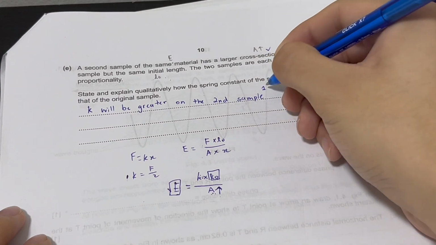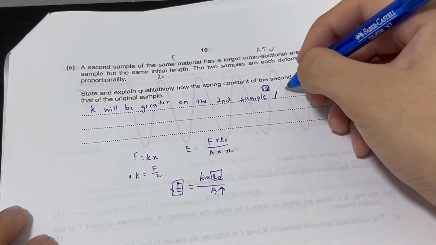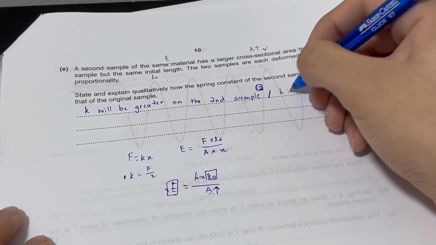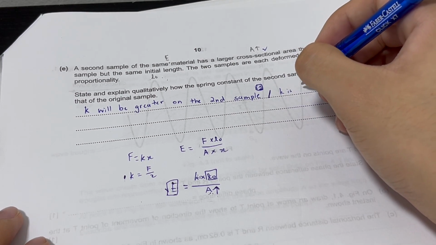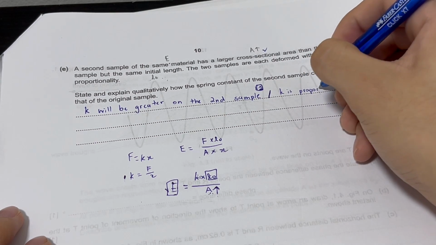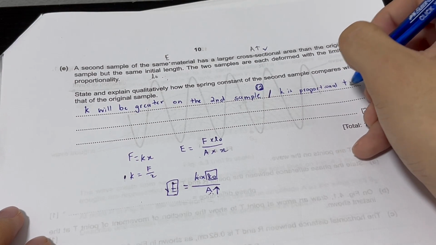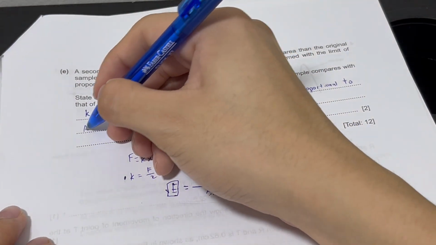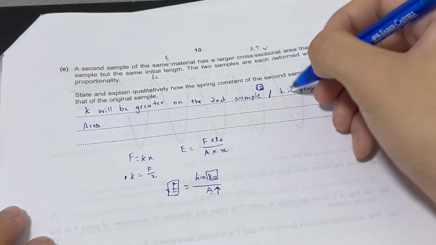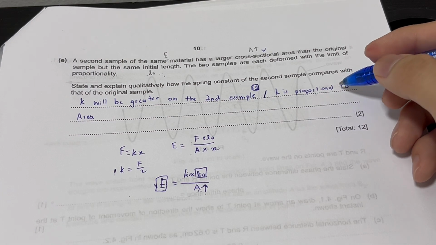That's 1 mark. I just double check and you have to explain. It is because k is proportional to the area. Make sure you write spring constant, right? Don't put k. Just be safe.